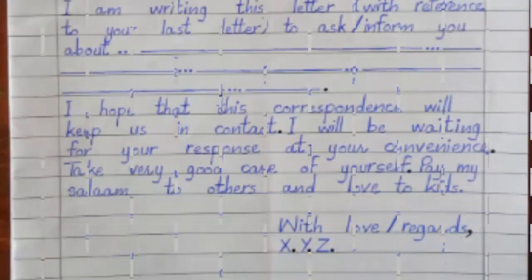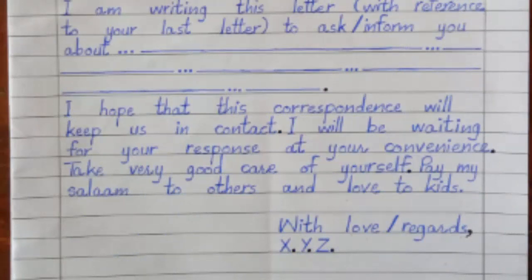From the new paragraph, you will start the closing of this letter. I hope that this correspondence will keep us in contact. I will be waiting for your response at your convenience. Take very good care of yourself. Pay my salam to others and love to kids. Then you will skip one line here and you will write down the ending of this letter with love or with regards, X.Y.Z.